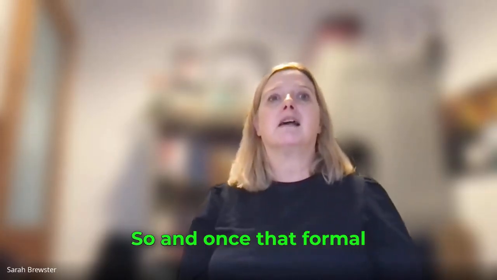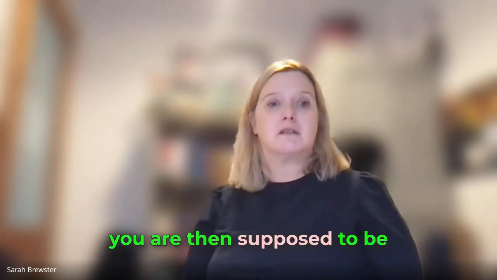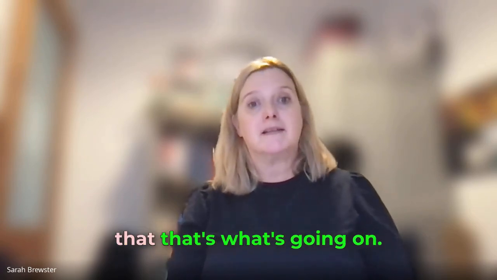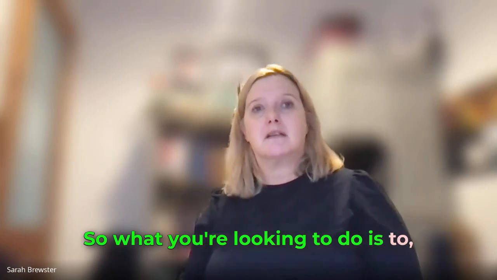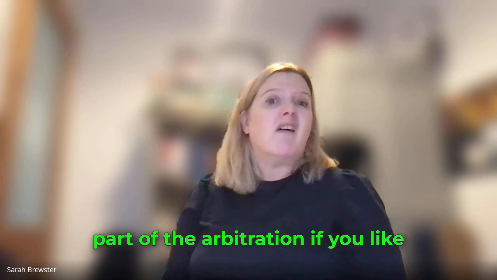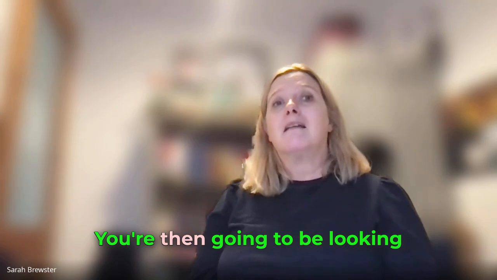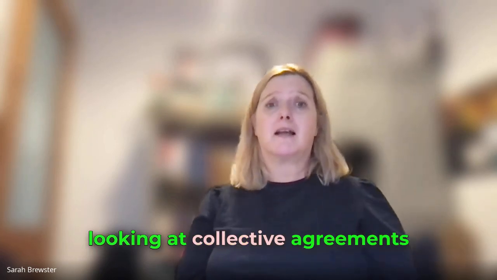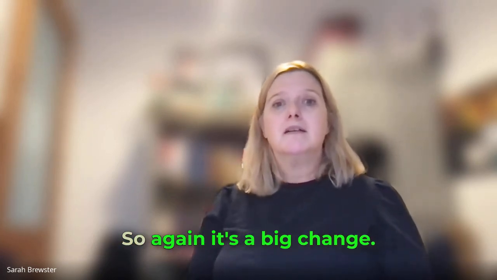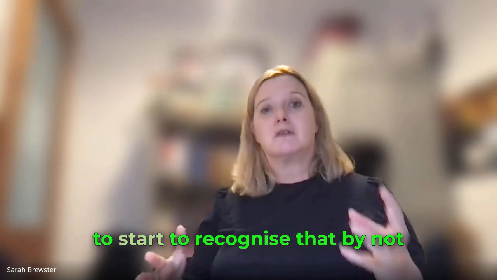So once that formal recognition process has begun, you are then supposed to be informing your employees that's what's going on. So it's consultation, because effectively it's a change. Part of the arbitration, if you like, is to consult with your team. You're then probably looking at collective agreements and what you can bring in. So it's a big change, and you are supposed to start to recognise that.